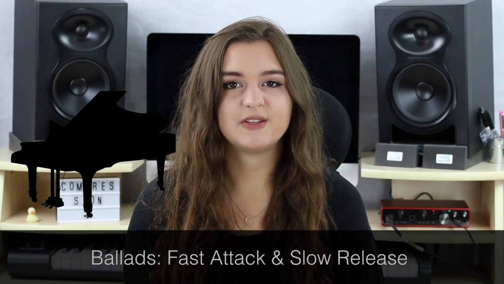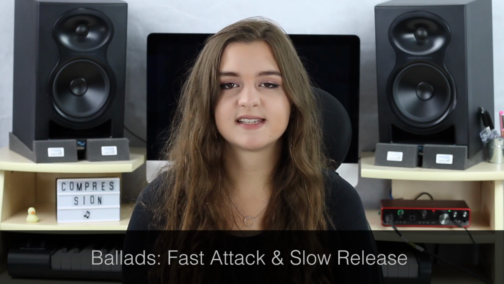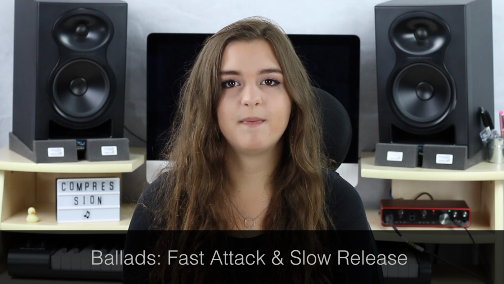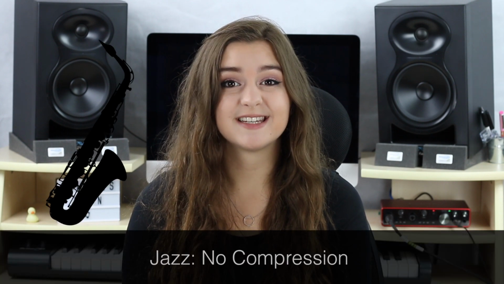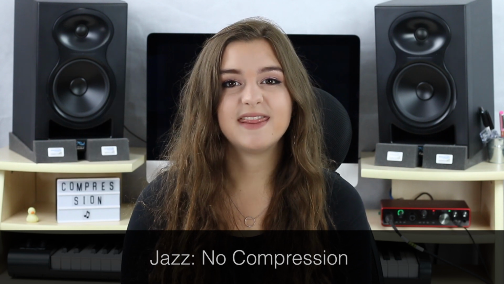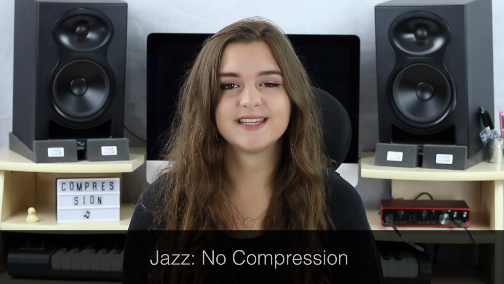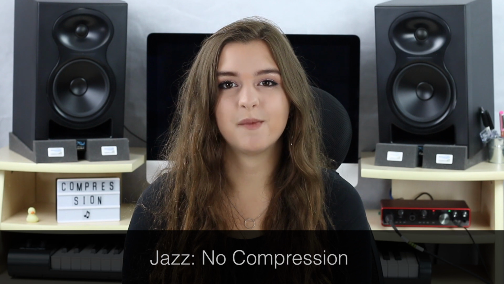In ballads, we tend to do the opposite and use a fast attack and slow release time, as this gives us a more mellow, smooth sound. But in a genre such as jazz, we don't tend to add any compression at all, and this is because a lot of jazz performances rely on natural dynamics as a form of expression.